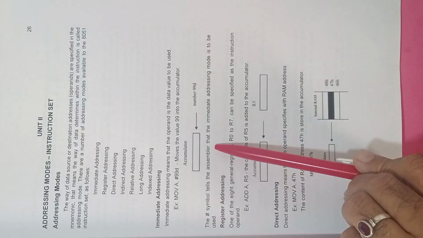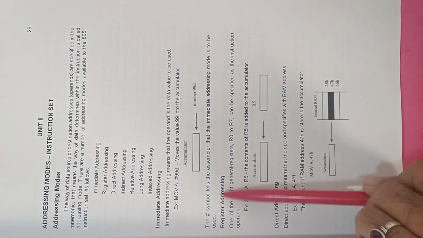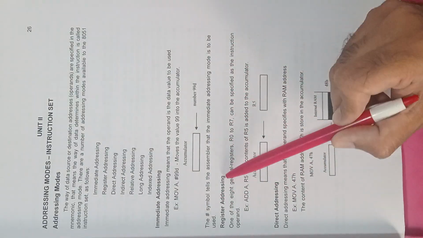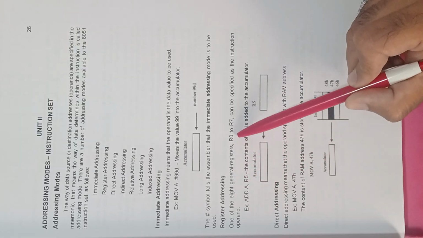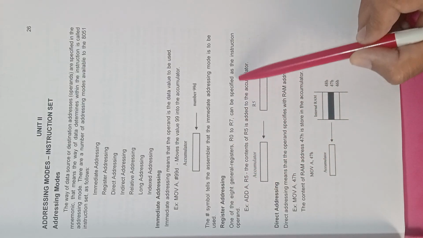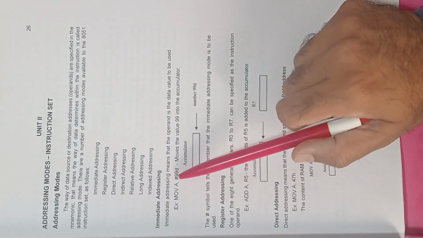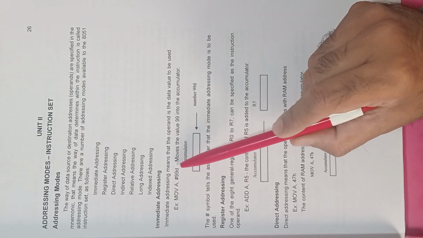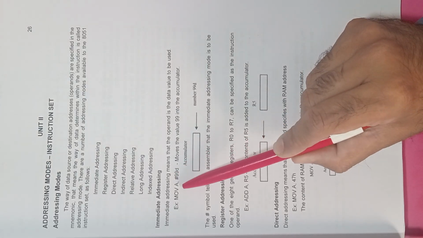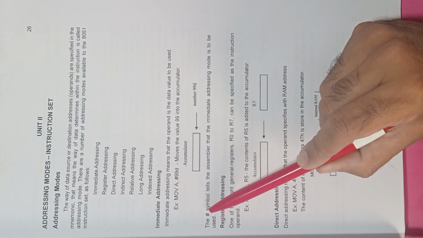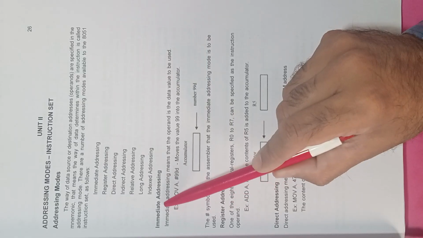The hash symbol tells the assembler that the immediate addressing mode is to be used. Hash refers to immediate addressing. The symbol tells the assembler that the immediate addressing mode is to be used. Now see, in immediate addressing we have to store 99D into the accumulator, and the hash symbol gives the addressing form, which is immediate addressing.